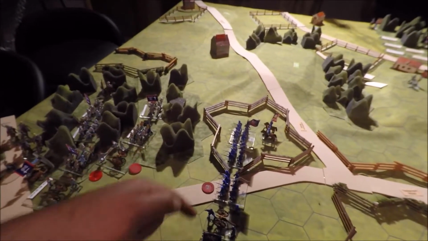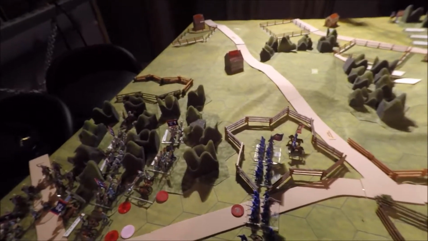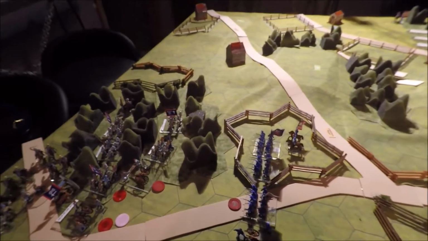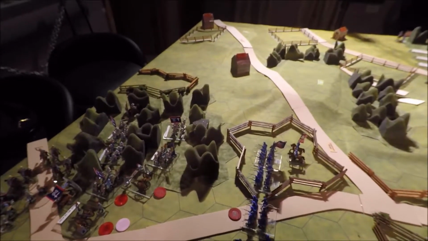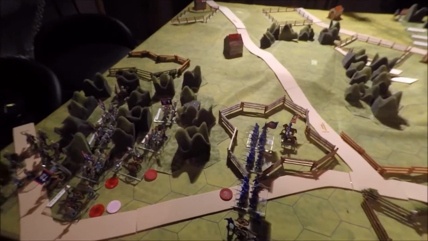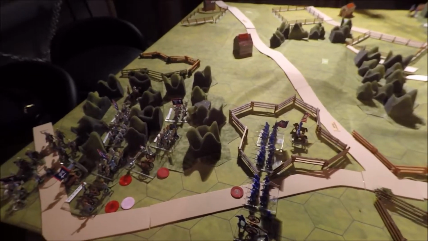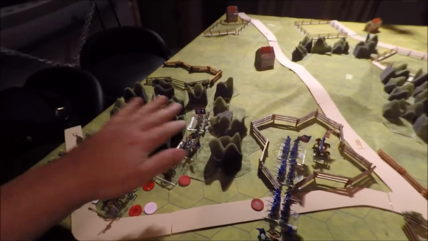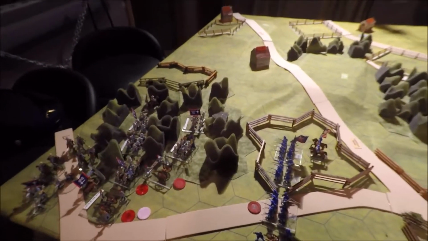These 2 infantry units are badly chopped up, and no doubt on the next hit they are going to be routing. So with the death of the general, though, of the 2 brigades that are here, losing 1 is not good.